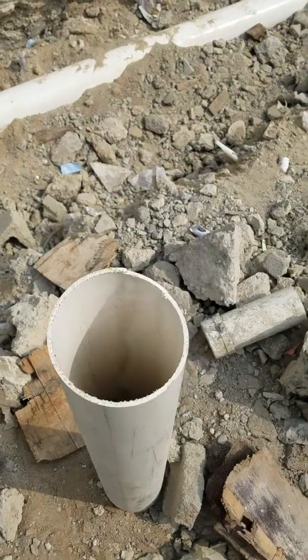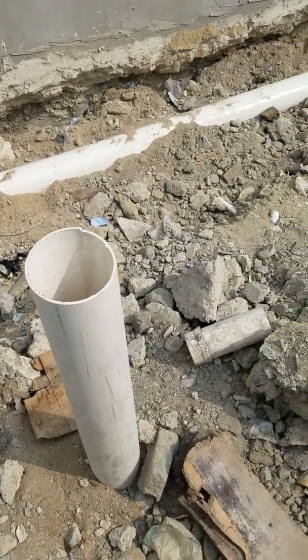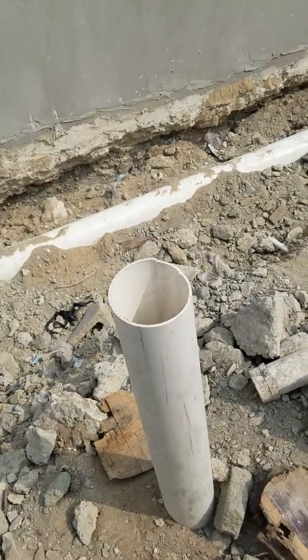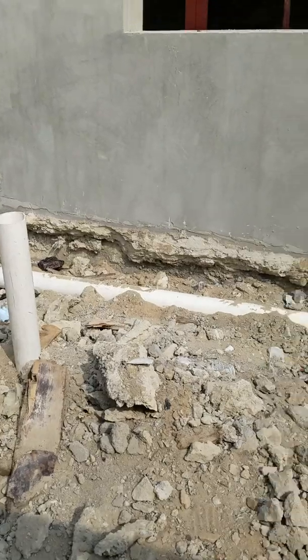Here it is. This is the tank cover. In case you want to get an external water to be discharged inside, this is the access.